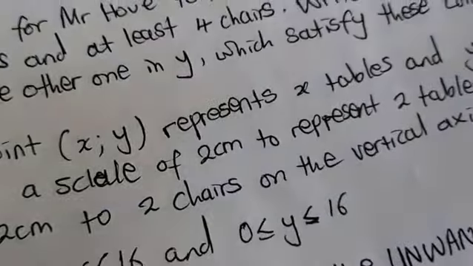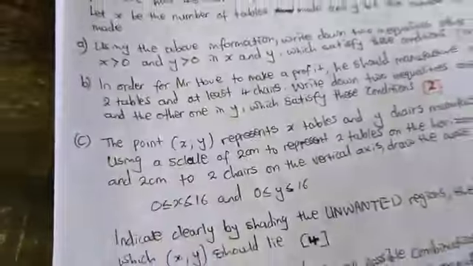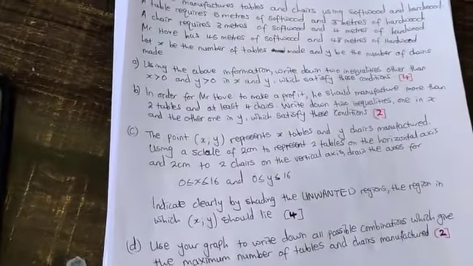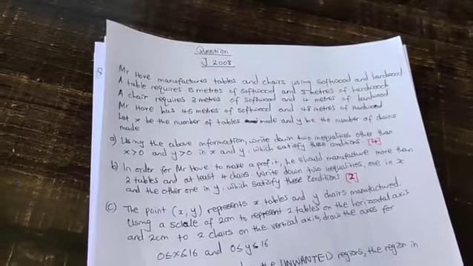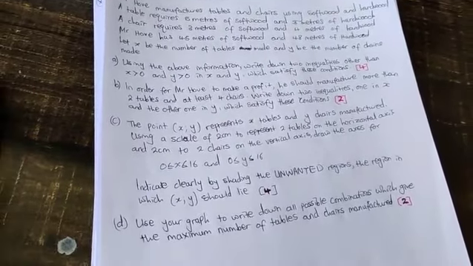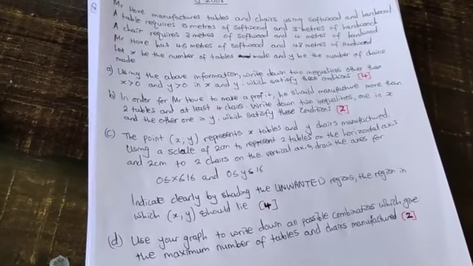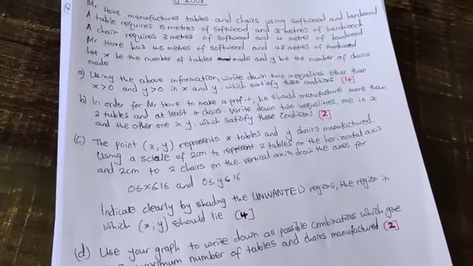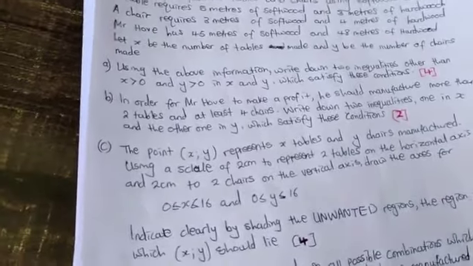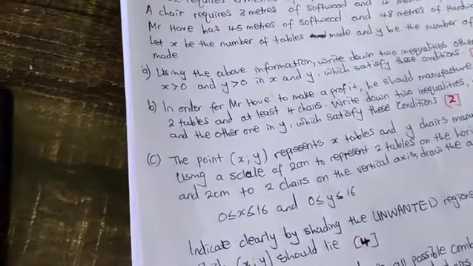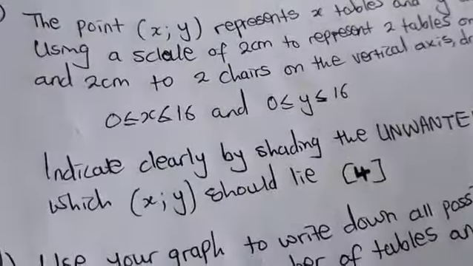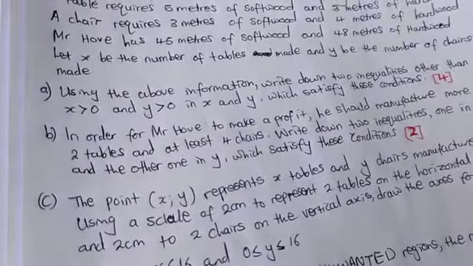This is the question. I will send you the question, guys. Okay, so let's take a look at the question. This is the question from the top. It's talking about Mr. Hove. Right? This is our question. And the total mark is 12 marks. So it was asked in paper 2 section B. Right? Okay. Now let's answer the question.